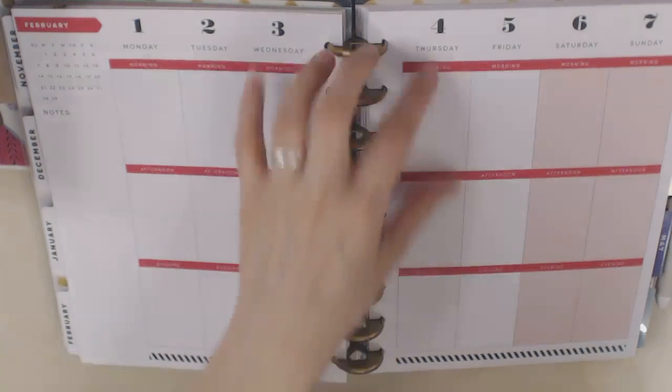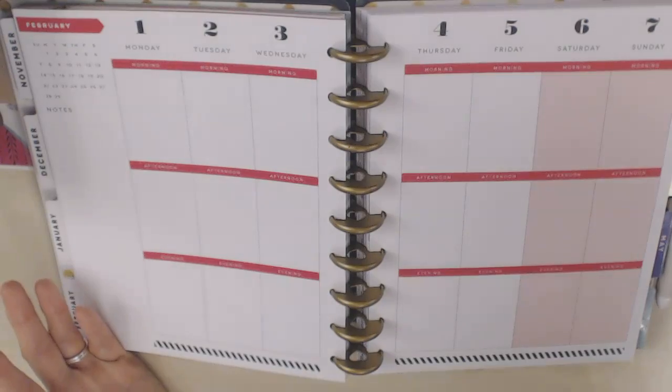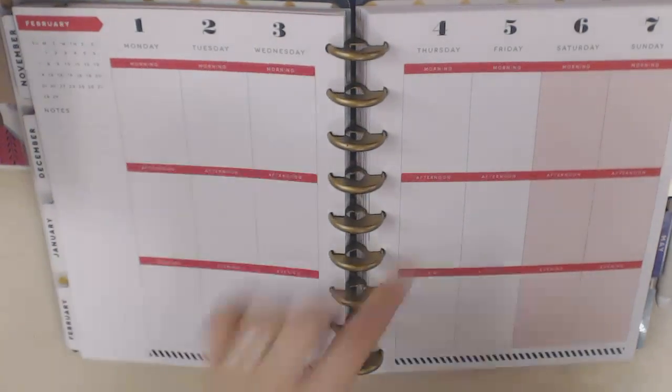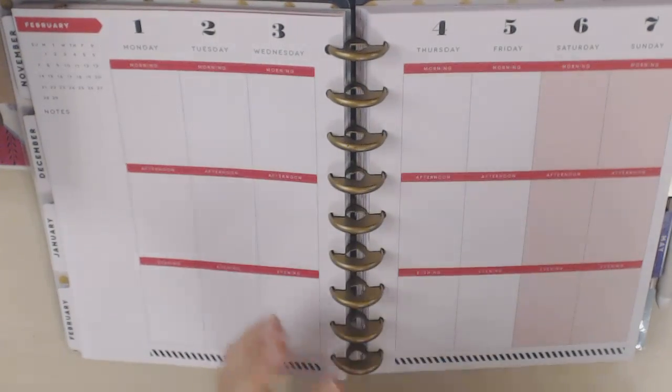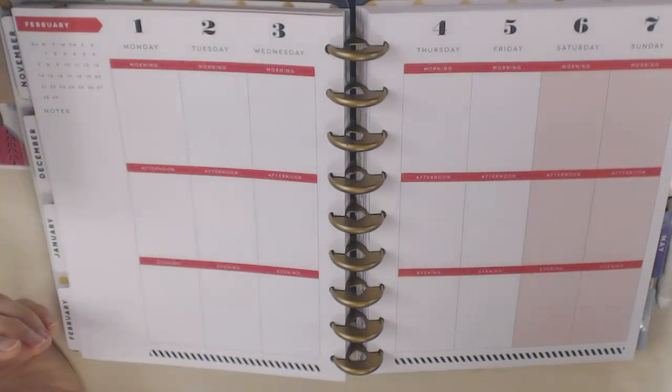So just this idea of having a vertical column and not having any times was kind of a surprise to me. I was like, what's this? No times. And this morning, afternoon, evening concept that I first saw with the Erin Condren and then with the Happy Planner also was somehow very, very new and I wasn't quite sure what to do with it.